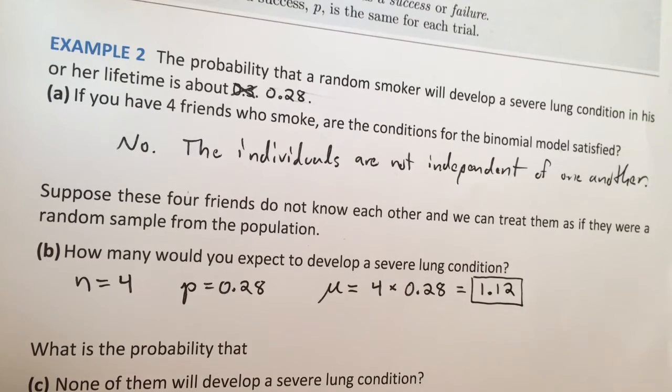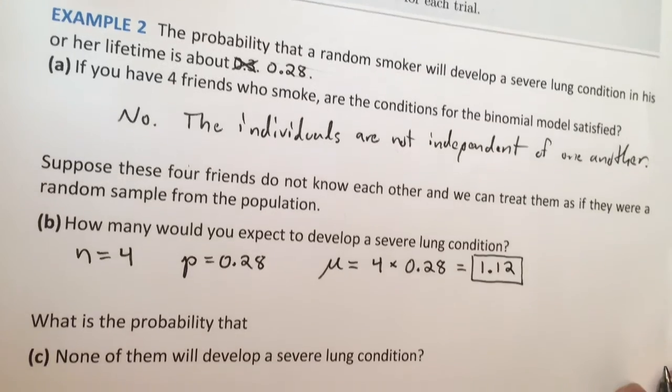Now you might say, well, how can that be? How can you have 0.12 of a person? Well, if you extend this, if I had 400 people, I would expect 112 of them to develop a severe lung condition. So this really does have relevance. Let's look at the next question.